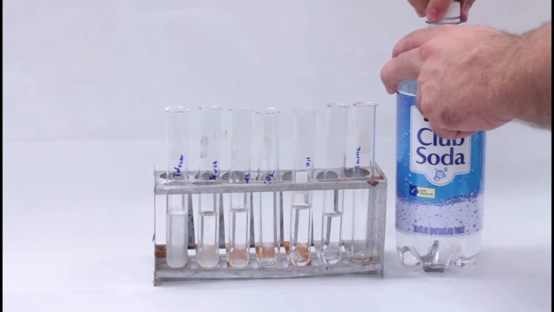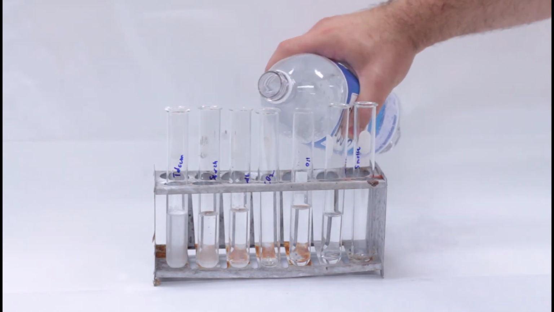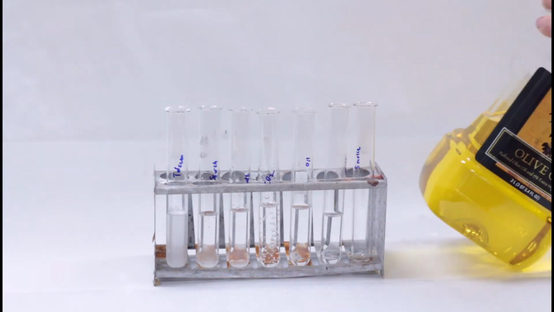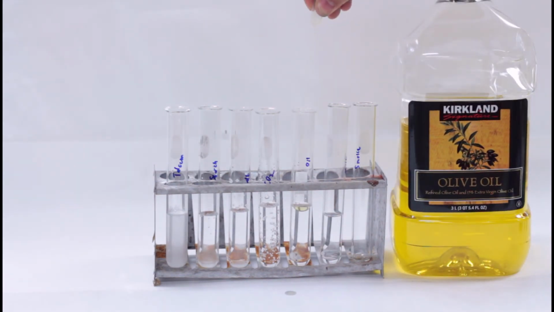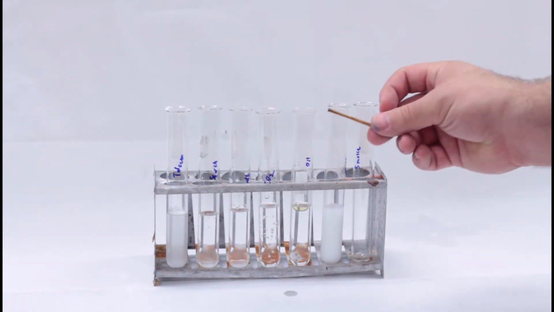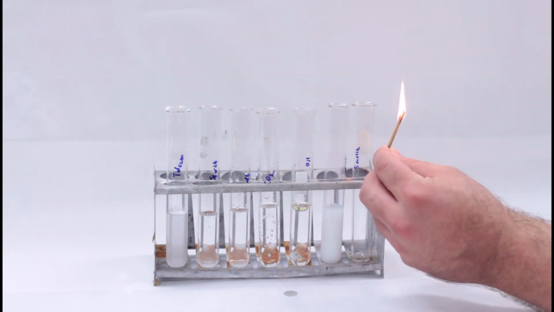Then, fill up the test tube labeled CO2 with the club soda. Next, put oil and milk in their respective test tubes. And then, finally, light the incense, get it smoking a little bit, and then put it into the test tube.